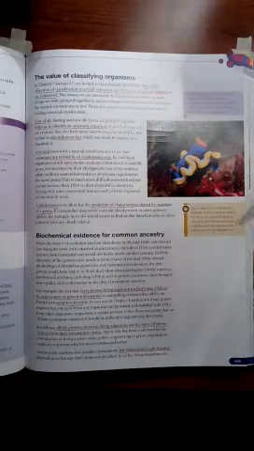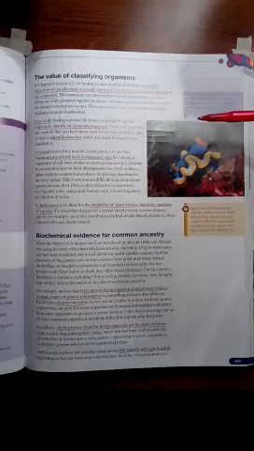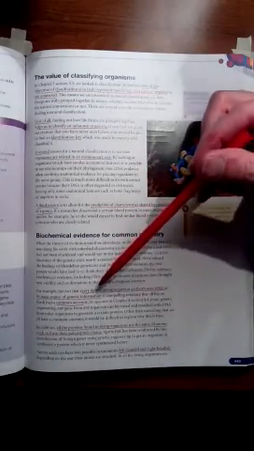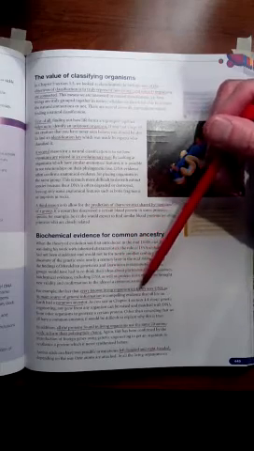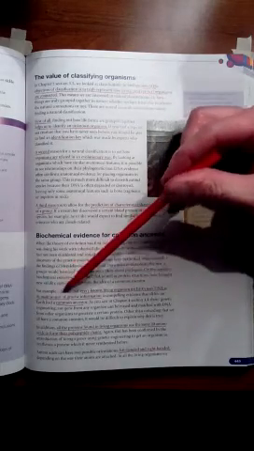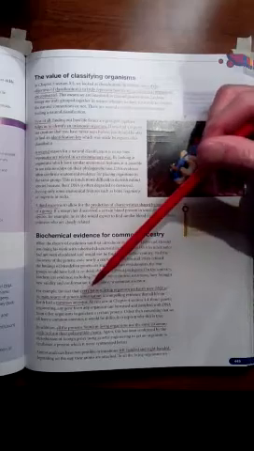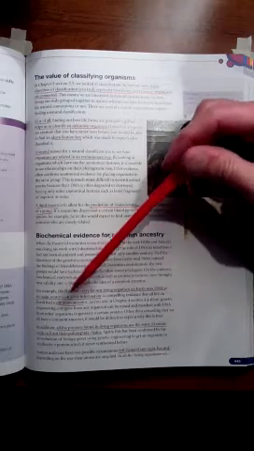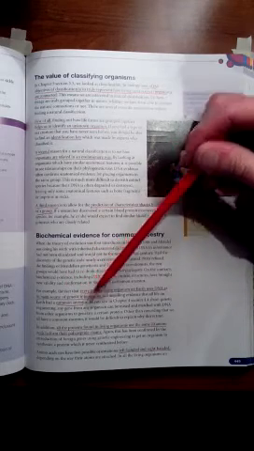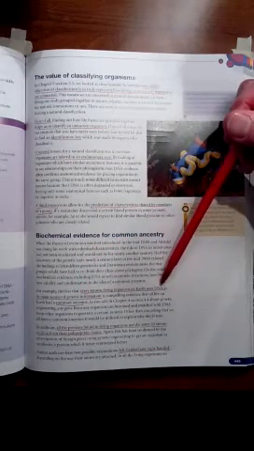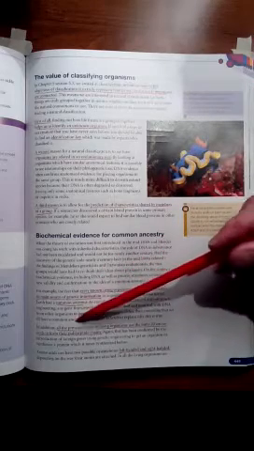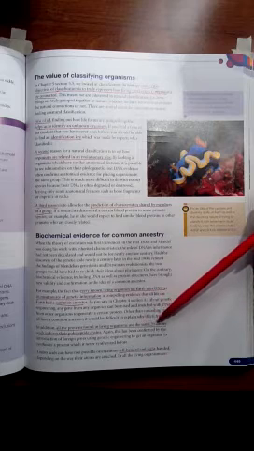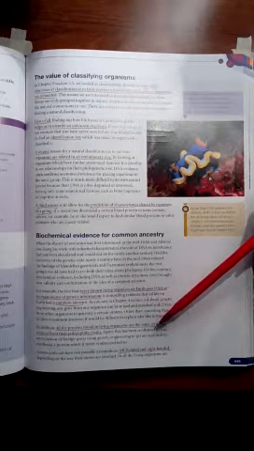Next, we want to look at explaining the biochemical evidence for common ancestry. One thing we know is that every known organism on Earth uses DNA as its main source of genetic information. This is our first biochemical evidence, using DNA. This leads us to believe that we might have a common ancestor, since every living organism uses DNA. In addition, all proteins found in living organisms use the same 20 amino acids.